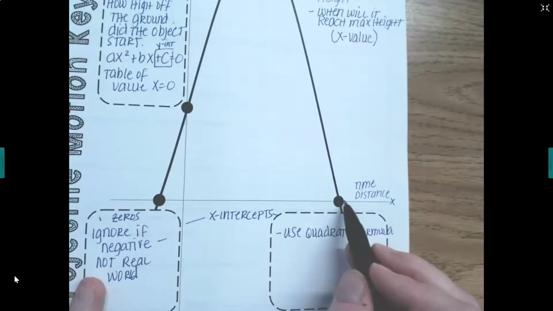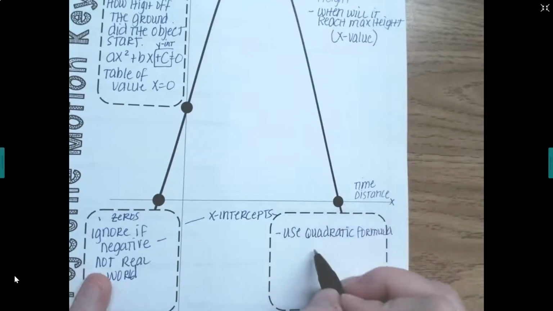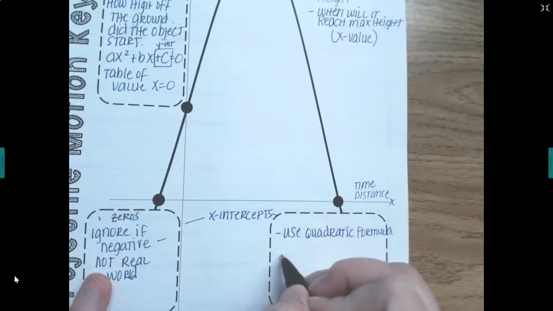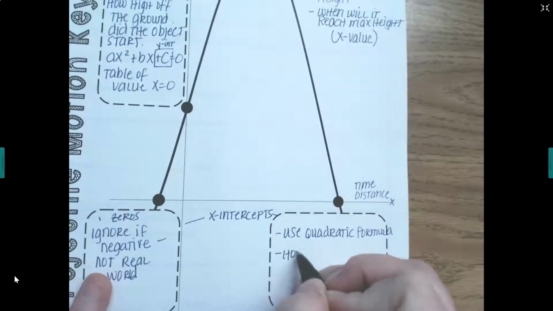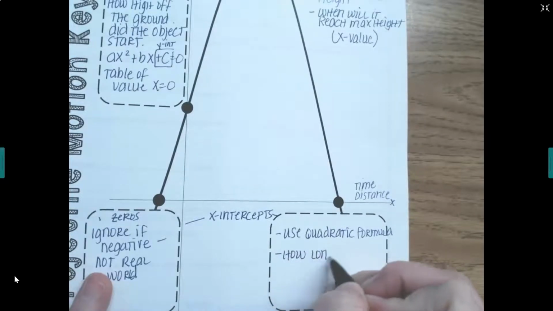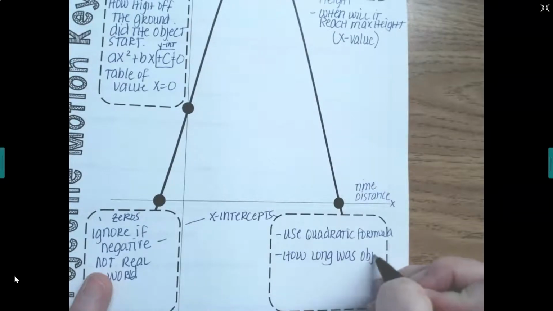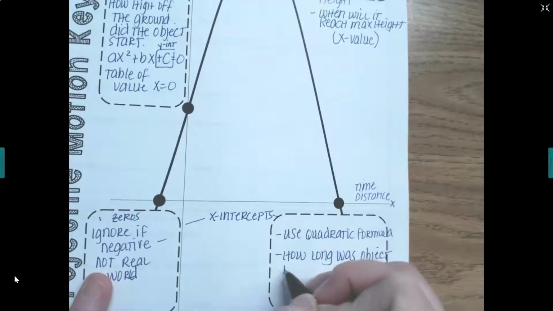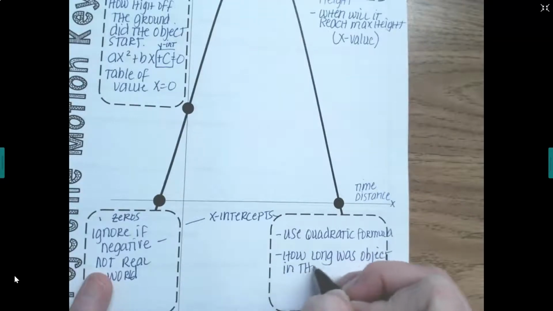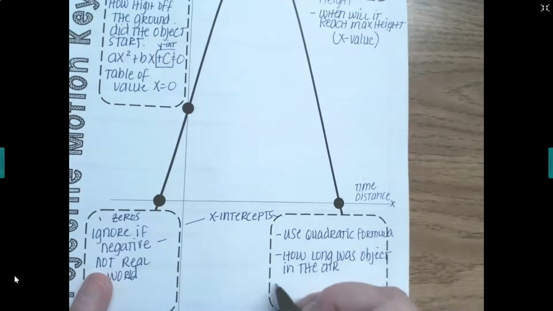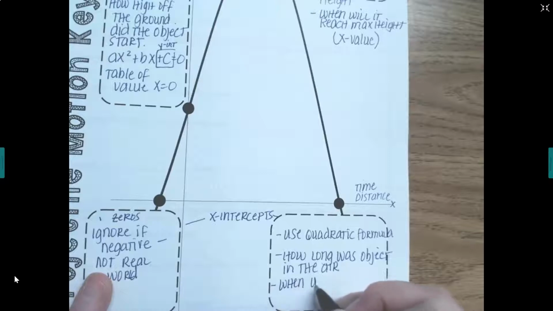Questions that reference this point right here would be how long was the object in the air? Or it could also ask when will the object hit the ground?